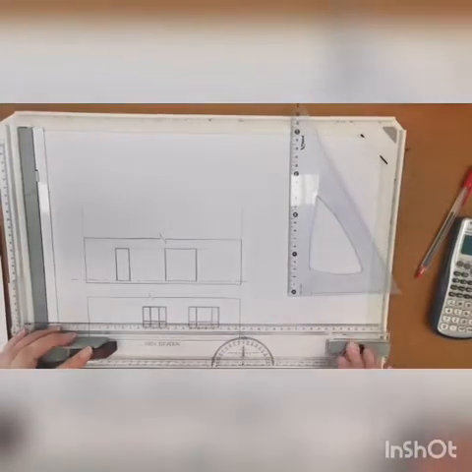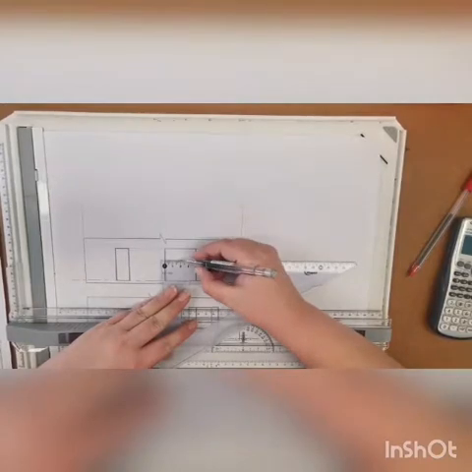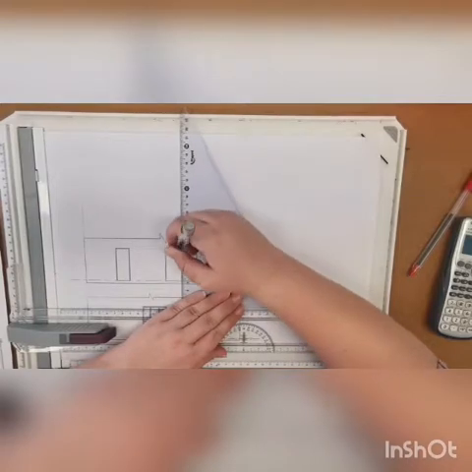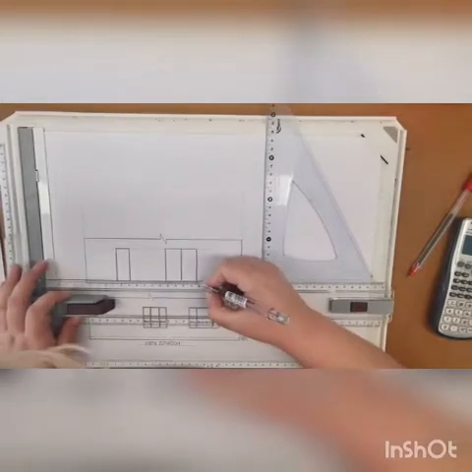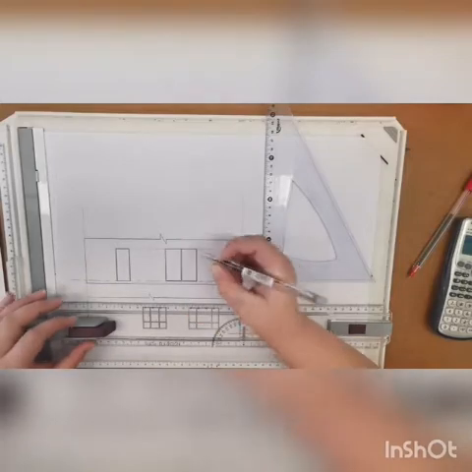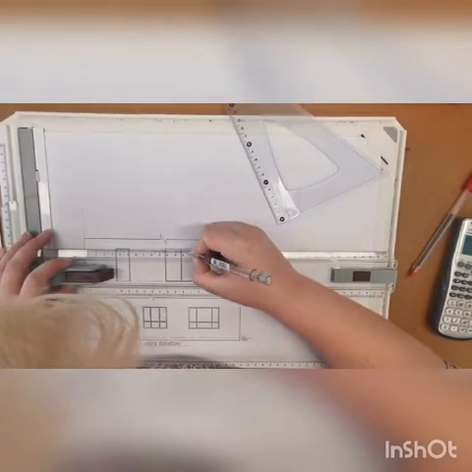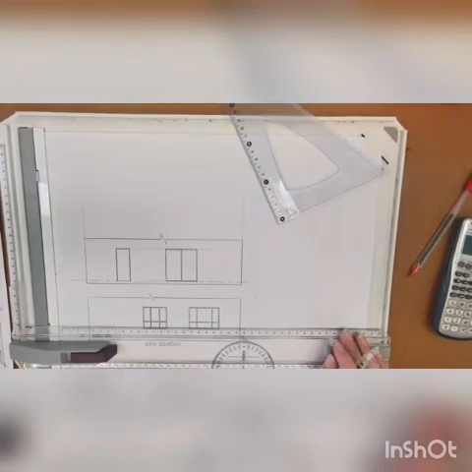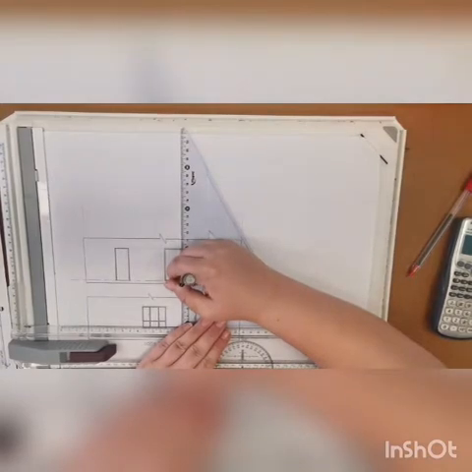Oh, that one was a bit small. That's halfway. Same thing, we leave that space where the two frames come together. Actually, for this one we're not going to, because it's a sliding door.